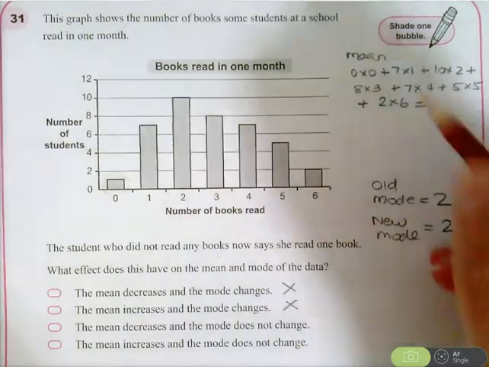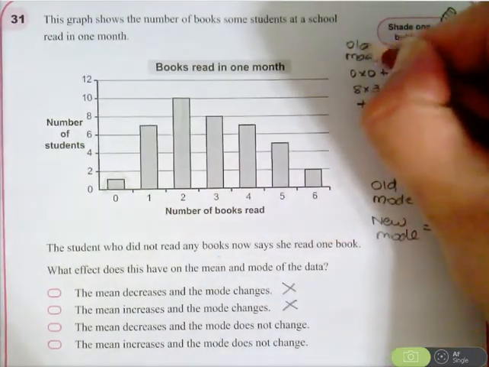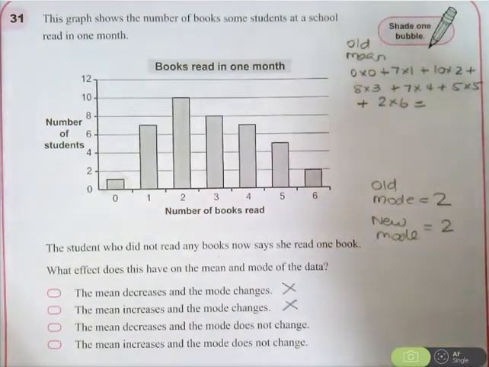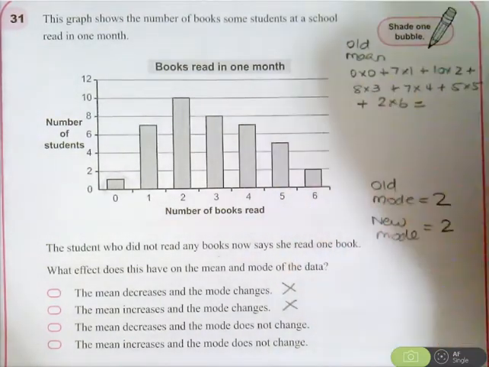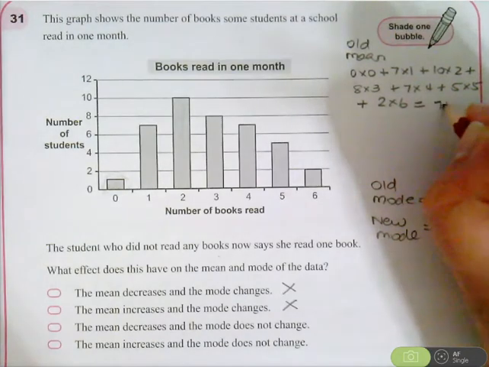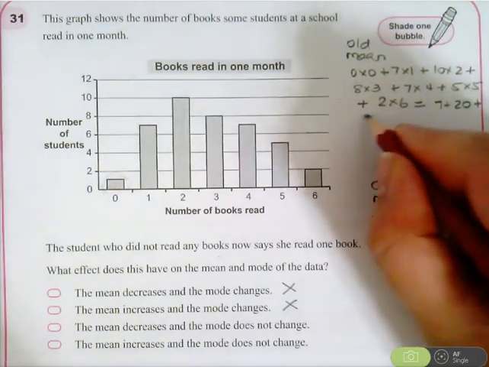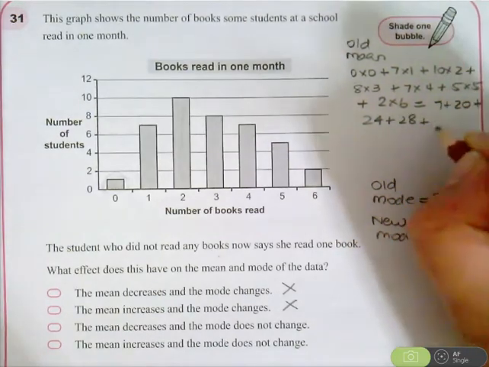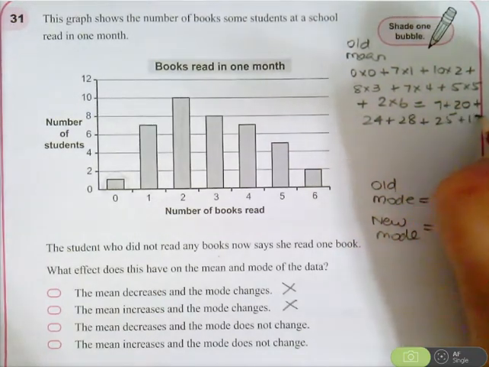To do the old mean, you would first add up to get a total for that. So we've got 0 plus 7, which is 7, plus 10 times 2 is 20, plus 24, plus 7 times 4 is 28, 5 times 5 is 25, plus 12.